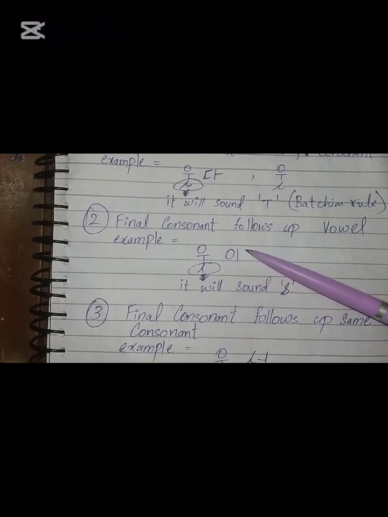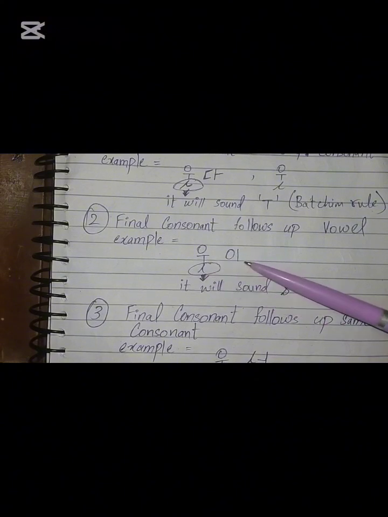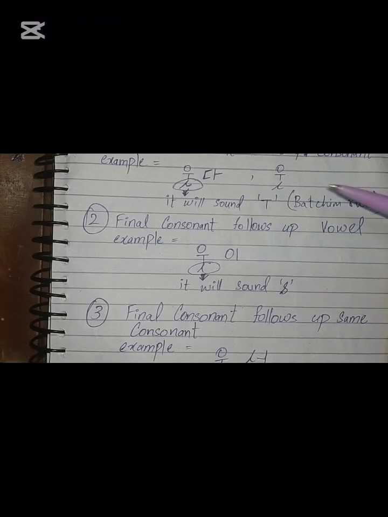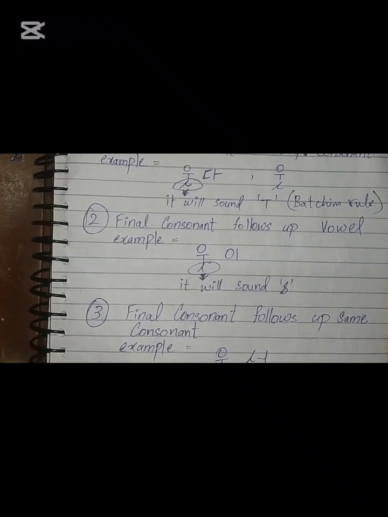Now this is a vowel and this is a final consonant. So if it is followed by a vowel, it won't sound as Batchim. The Batchim rule applies over here because it is followed by a consonant, but here it isn't followed by a consonant, it is just a vowel. Then there will be no Batchim rule, there will be no sound of T. It will sound just the same as its basic sound of S, so it will be pronounced as S.